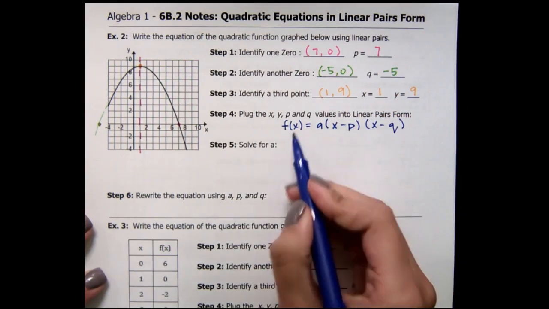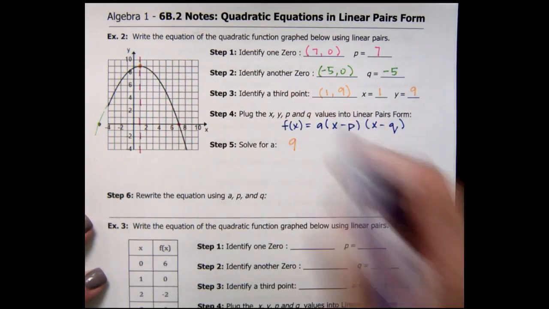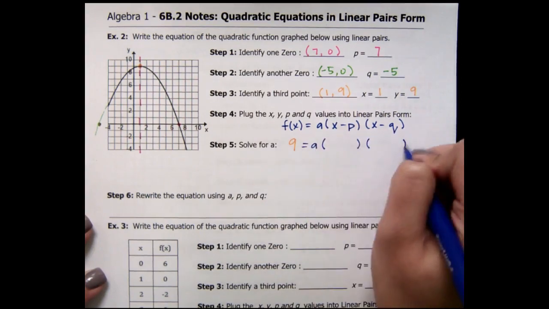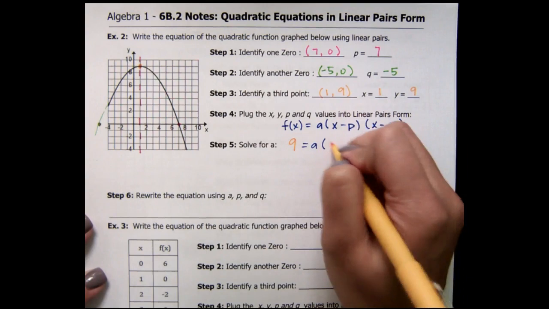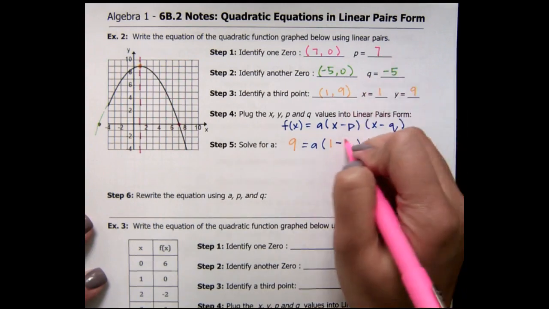Okay, so remember f of x is the same thing as y. So 9 equals a. A is what we don't know. X is 1. And then I have minus p, which is 7.